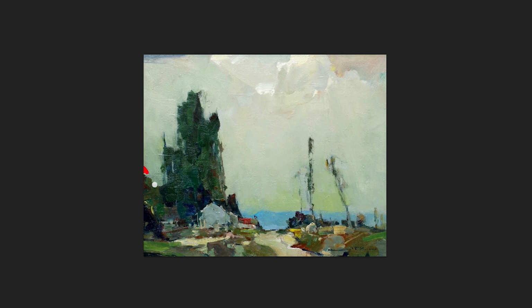But look at this wonderful big shape here, dark, with all kinds of wonderful other colors and paint approach.